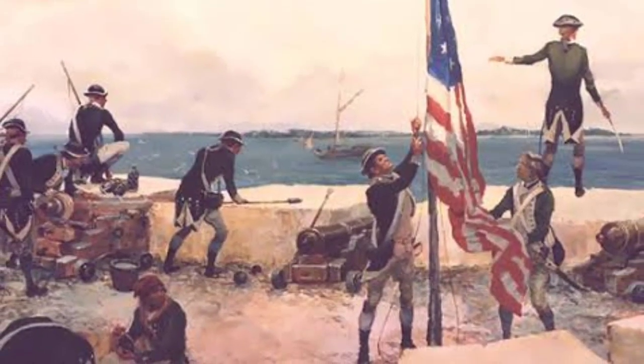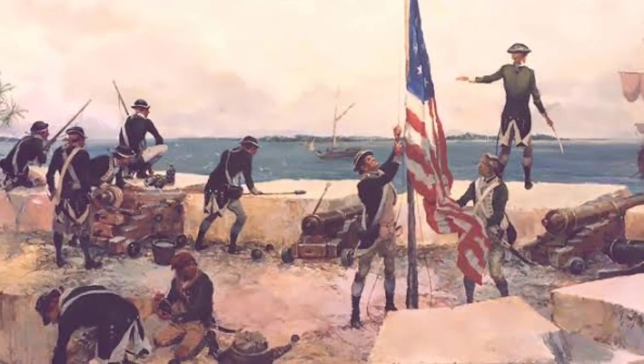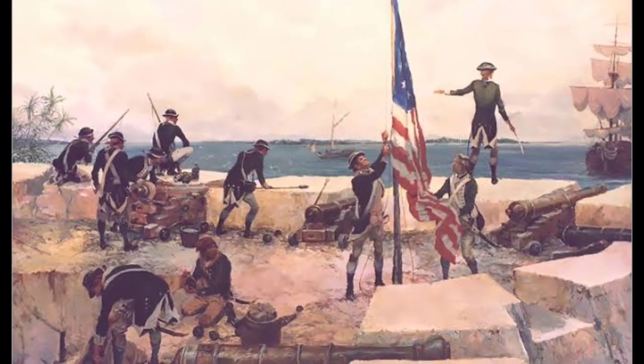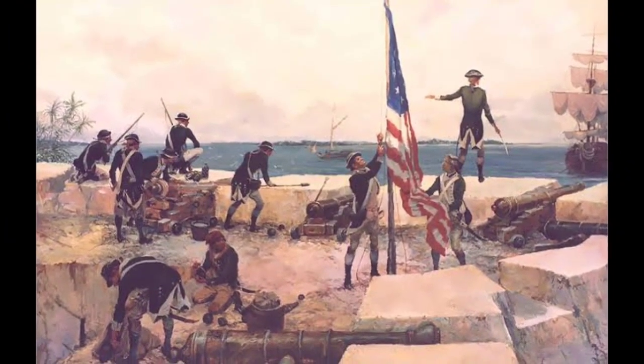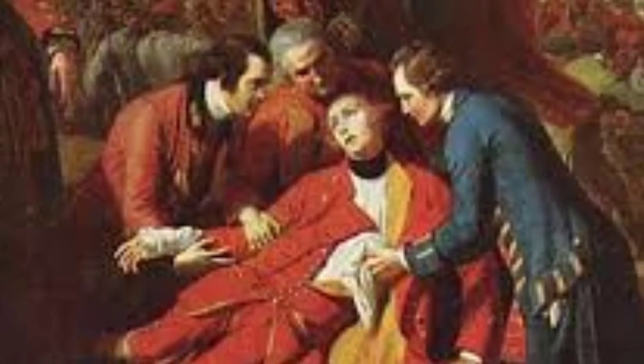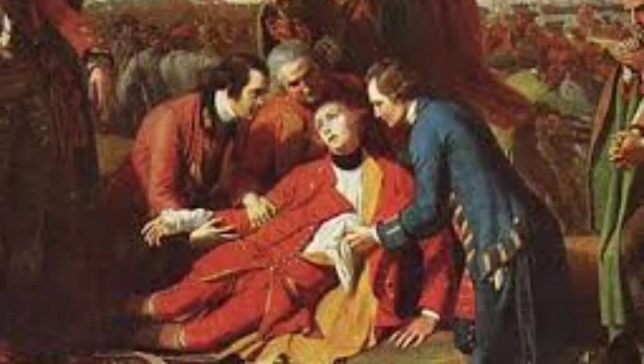1. Economic exploitation. The British East India Company's control over India's economy, particularly through the imposition of heavy taxes and trade monopolies, fueled resentment among Indian merchants and artisans, who faced economic hardships and restrictions on their livelihoods.